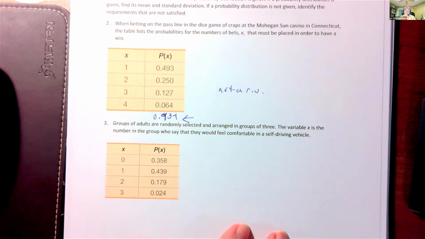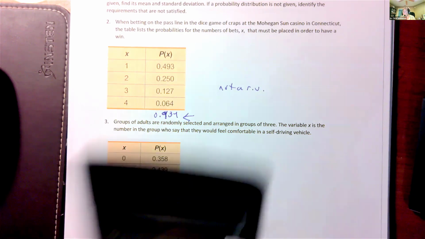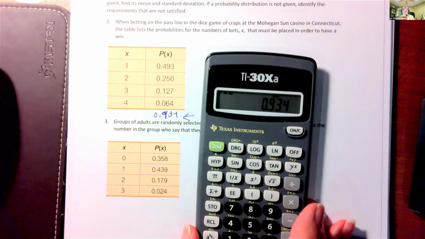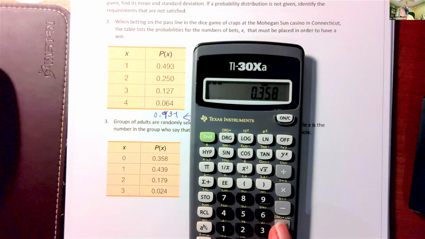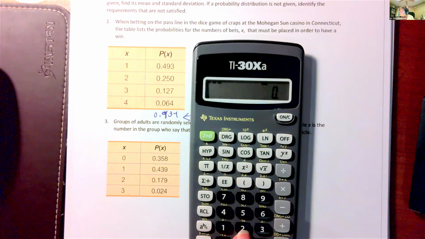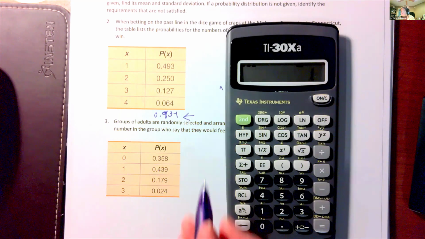How about this one? Numerical outcome. Each probability is between 0 and 1. And then we want to check and see if these add up to 1. So 0.358 plus 0.439 plus 0.179 plus 0.024. Bingo, this one adds up to 1.